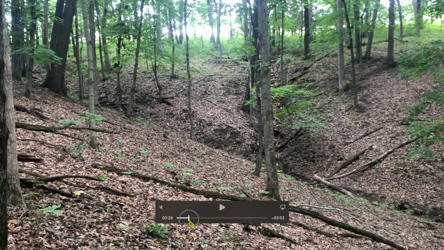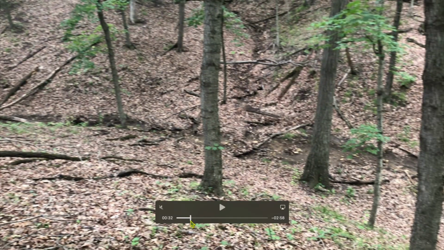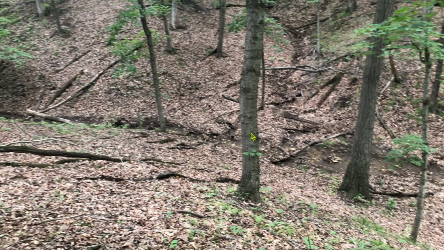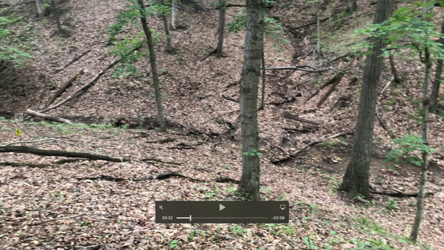If we go back to this larger maple here, so we've got little maple and we've got big maple. So this stand has not had light down here for a long time in order for this maple to be here.